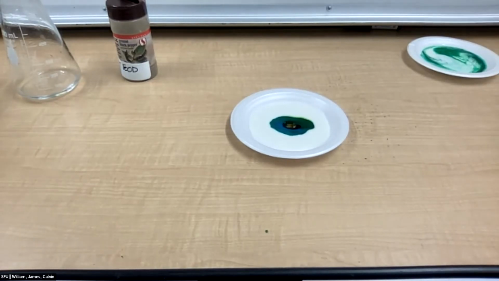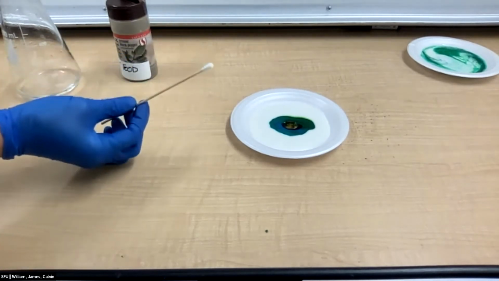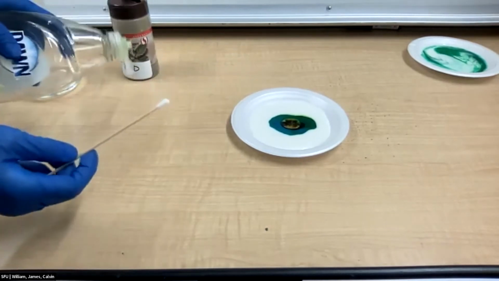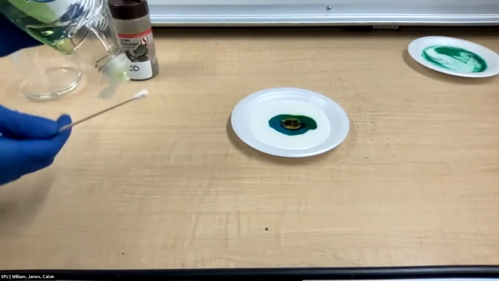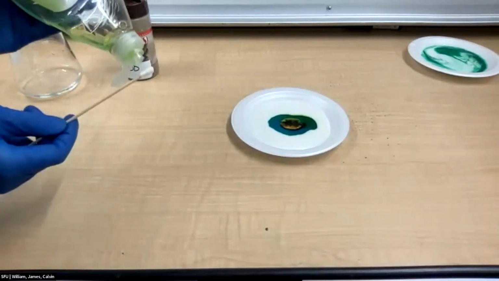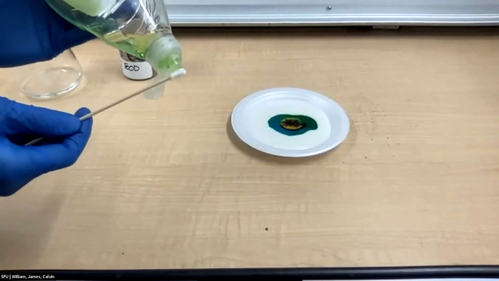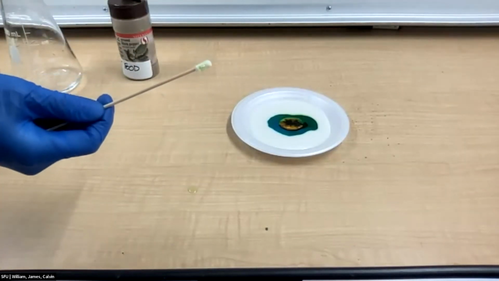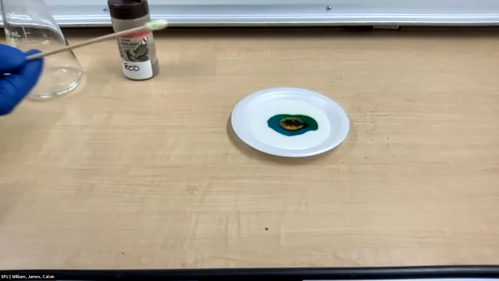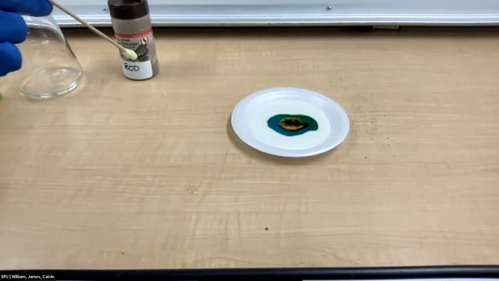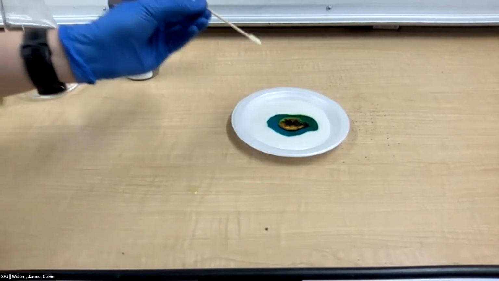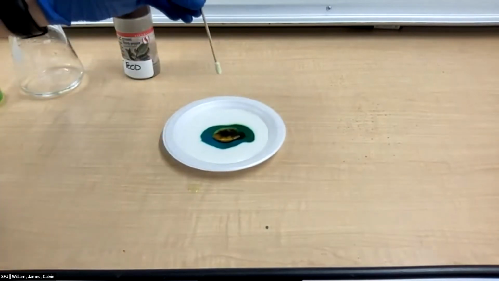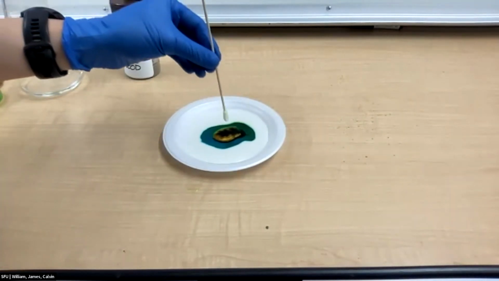And then what we'll do is we'll grab some kind of cotton swab or a Q-tip, something that looks like this. And all you'll do is you'll take some Dawn soap or any dish soap, and we'll just add a little bit of that soap onto our cotton swab, just like that. And then once you're ready, what we'll do is we'll touch the tip of our cotton swab on the center of our plate.